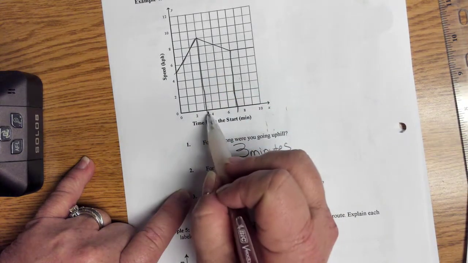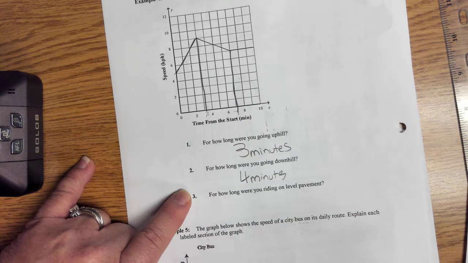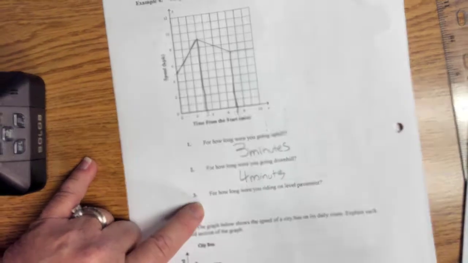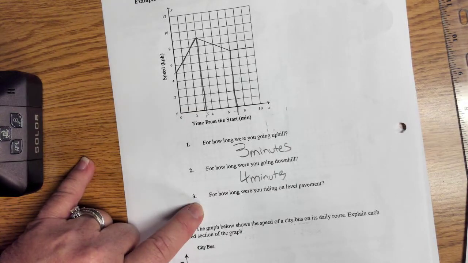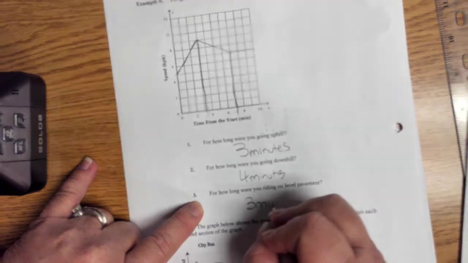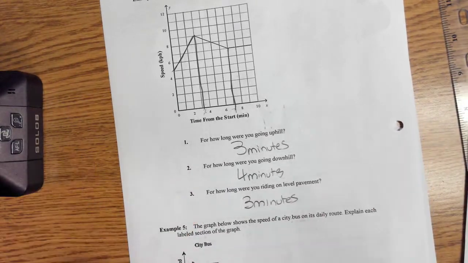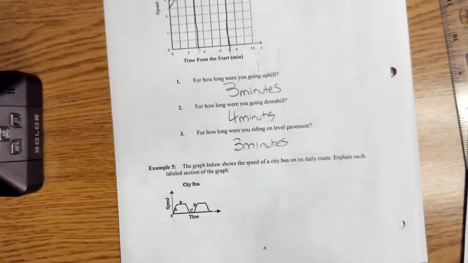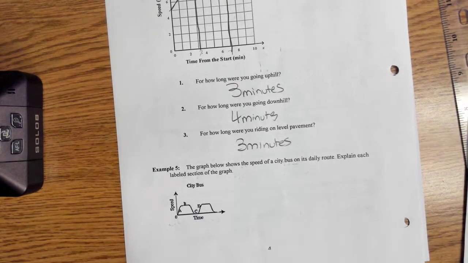So it's only from 3 to 7 that you were going down. Okay? For how long were you riding on level pavement? 3 minutes. That was difficult, wasn't it? Very difficult, I know.